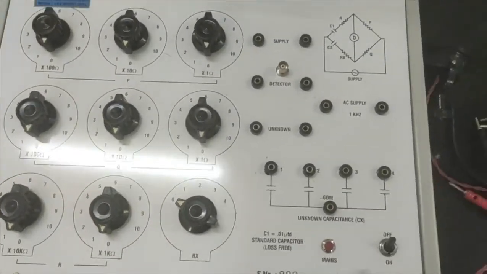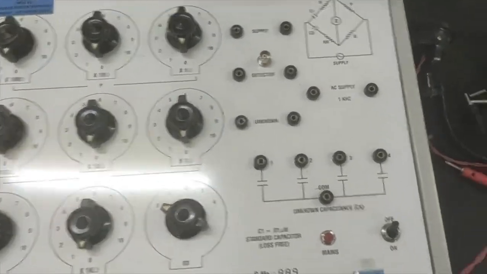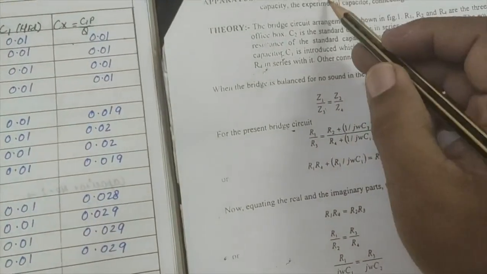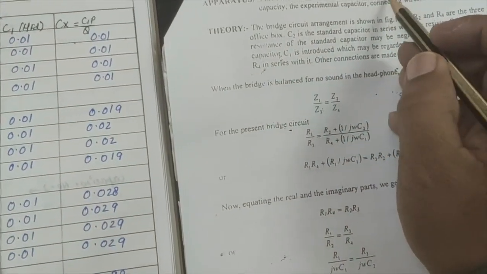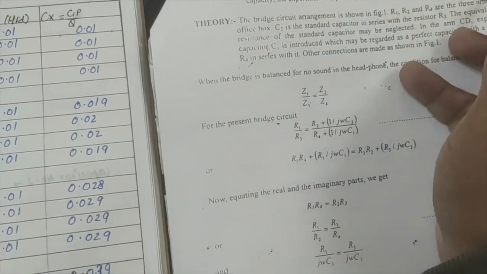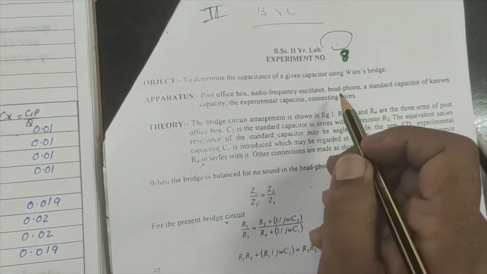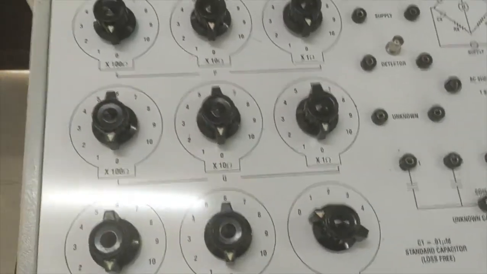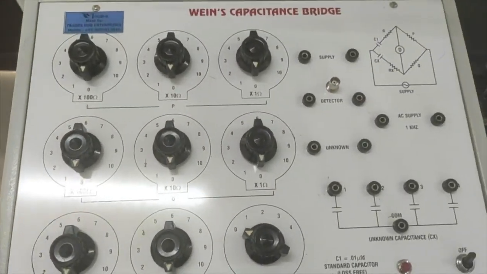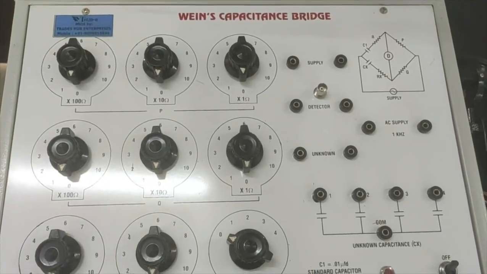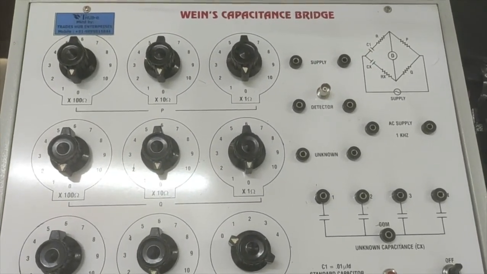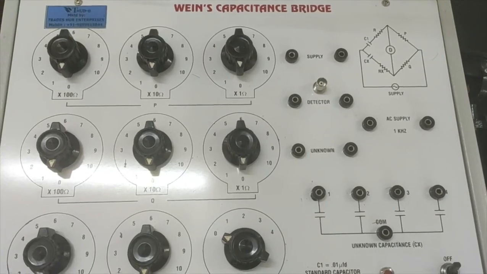This is my post office box, I'll discuss it. The other apparatus is an audio frequency oscillator, headphone, standard capacitor of known capacitance, experimental capacitor, connecting wires, etc. So this is the complete apparatus for finding the capacitance of a capacitor using Wein's bridge.